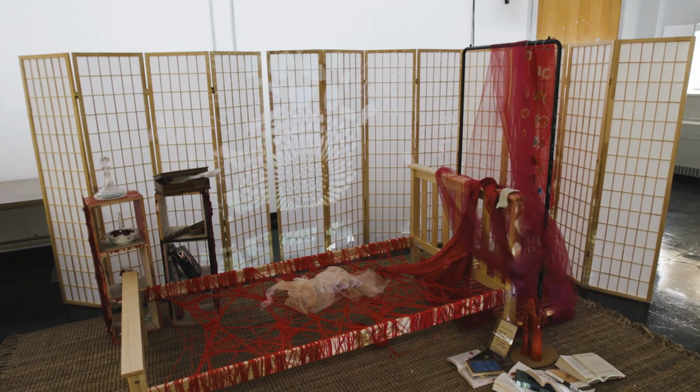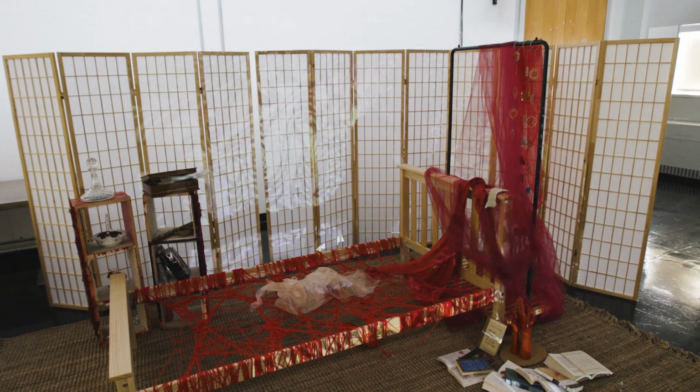Dora is Freud's most famous hysteric patient, and she was brought in by her father to be treated for her hysteria. And so really I'm using hysteria as a framework for understanding contemporary, modern desire.